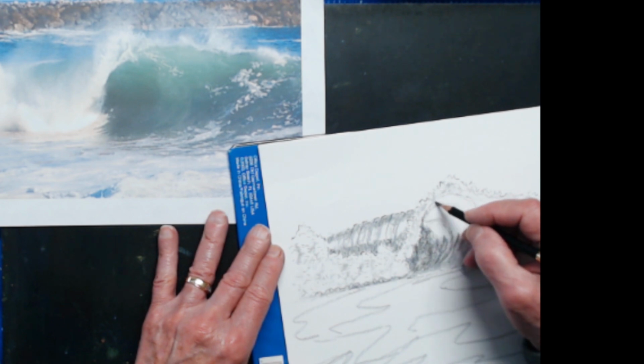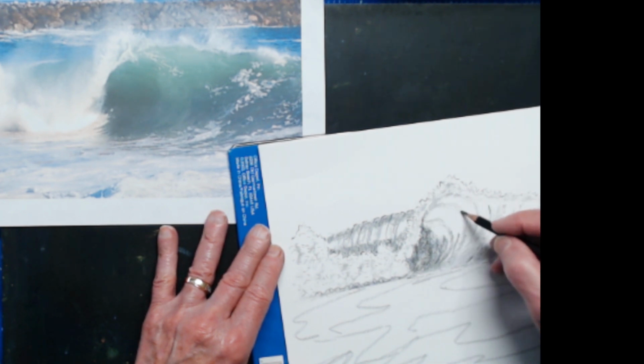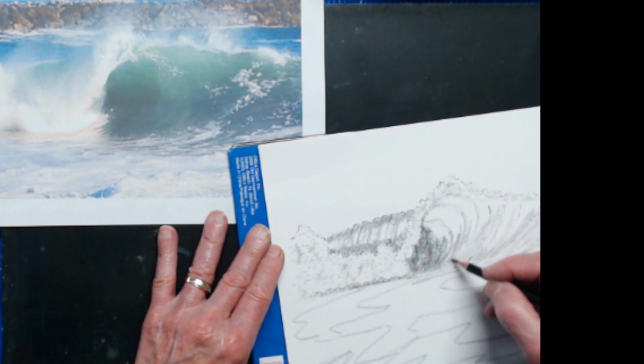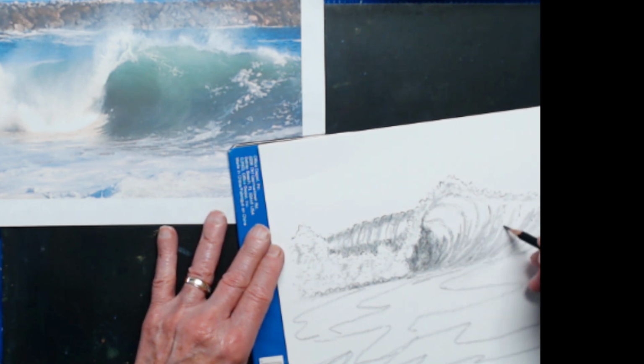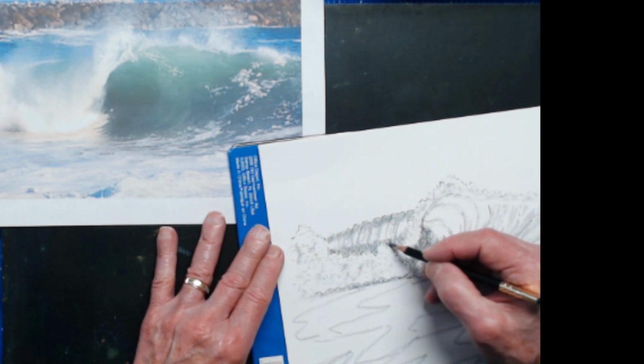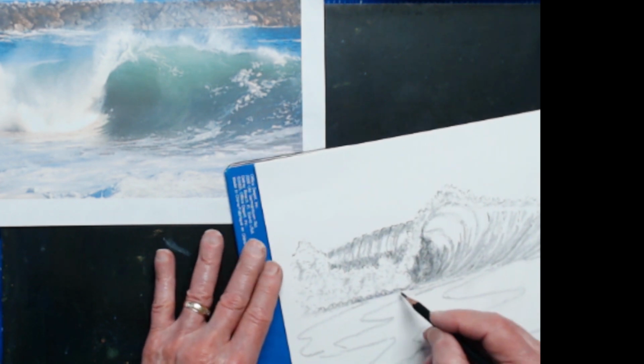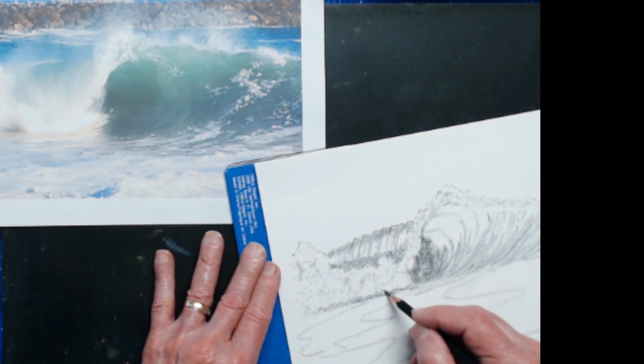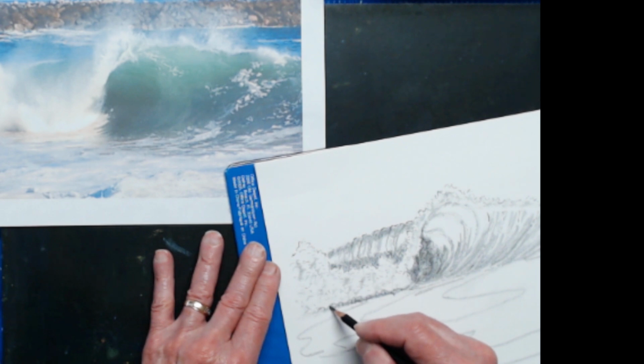A little shadow underneath the foam here. This curls up, and they get flatter and flatter as I go out to the right. Get a little more shadow underneath the foam here.